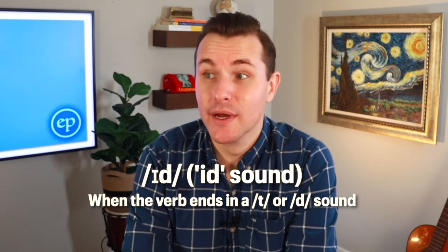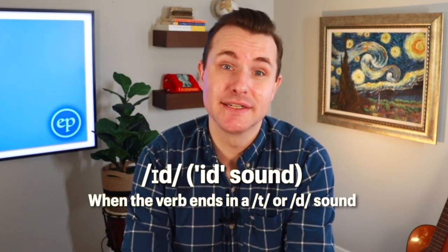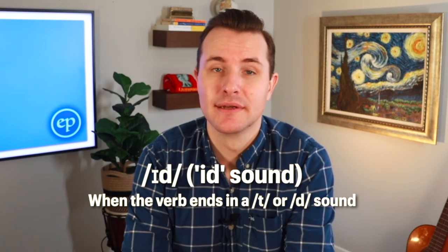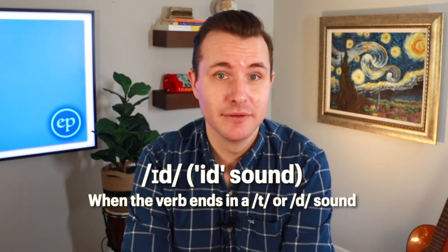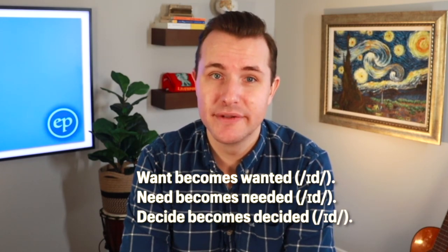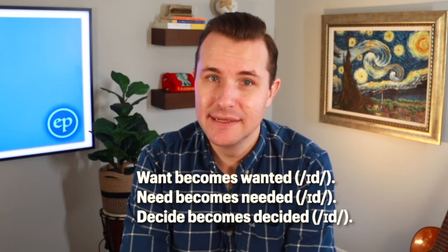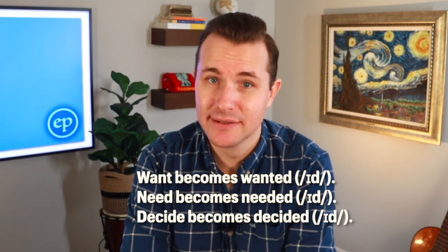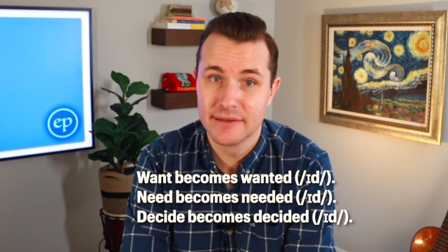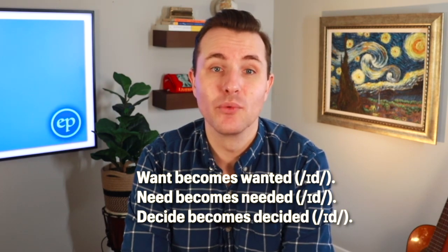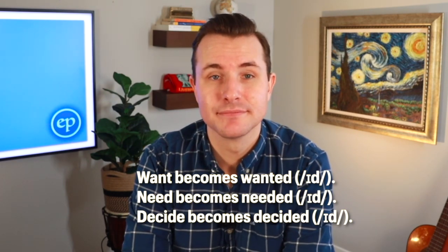This is used when the base verb ends in a t or d. Adding id creates an extra syllable. Here are some examples. Want becomes wanted. Need becomes needed. Decide becomes decided.